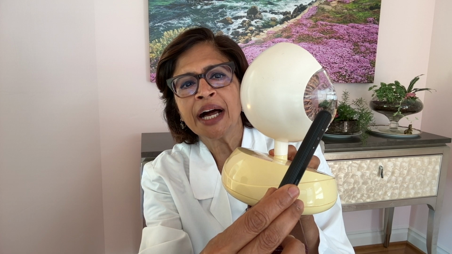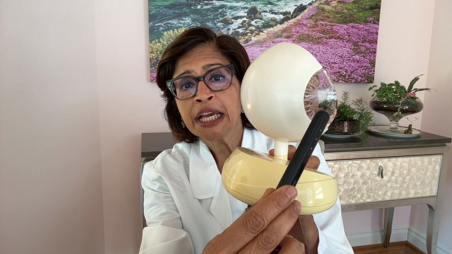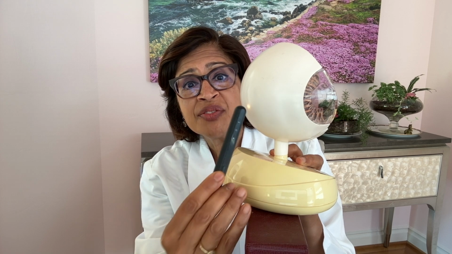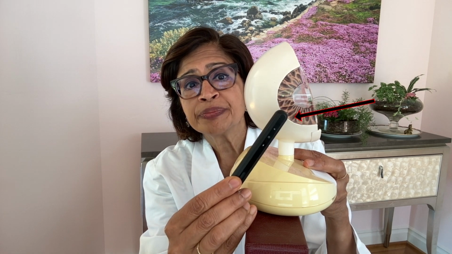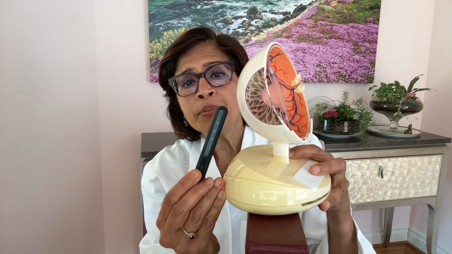Let's start by introducing you to some basic anatomy. This is the front of the eye called the cornea. The area that gives us our eye color is called the iris. Now I'm pointing to the lens of the eye.